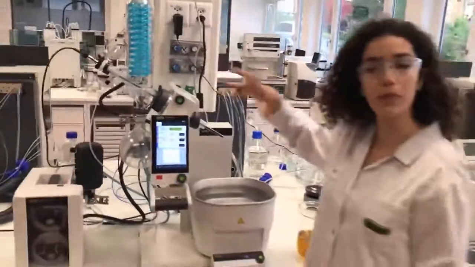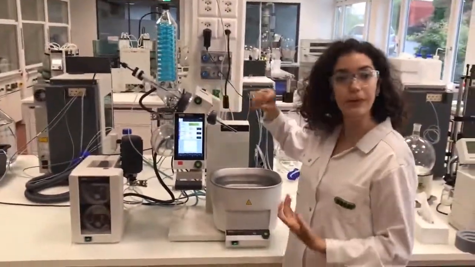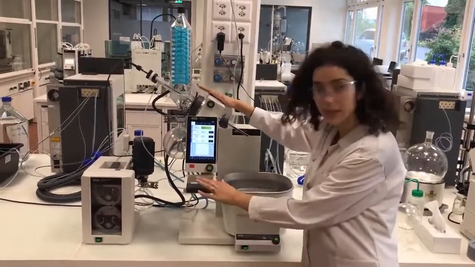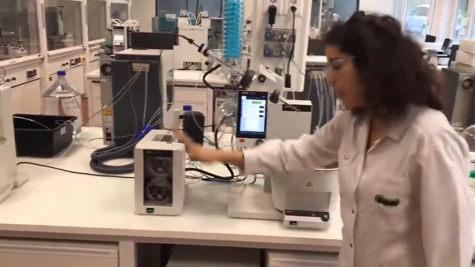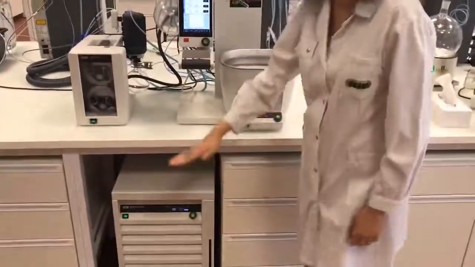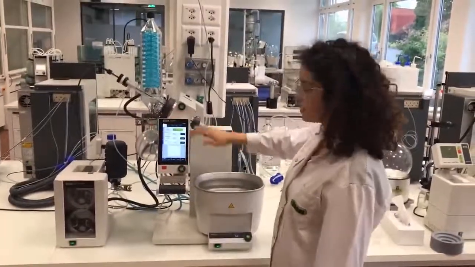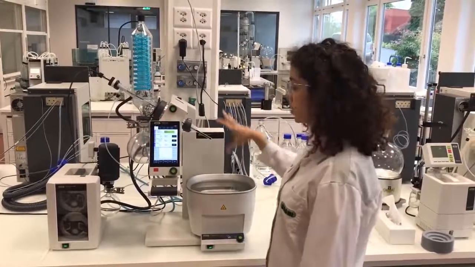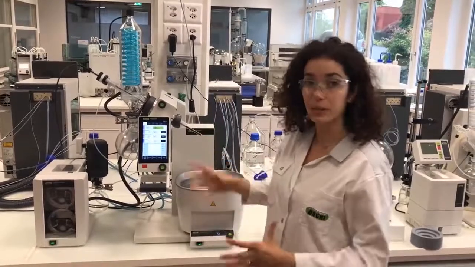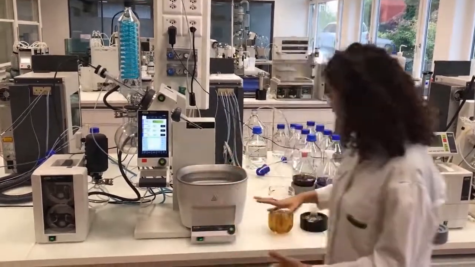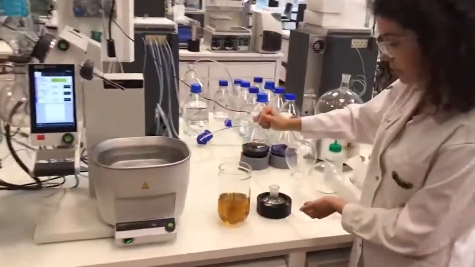That's a full rotary evaporator system. You can see the Vapor, the vacuum pump next to it, and the chiller just down there. You can also see the interface here that is connected to all the systems of the rotary evaporator. Please come a bit closer here.